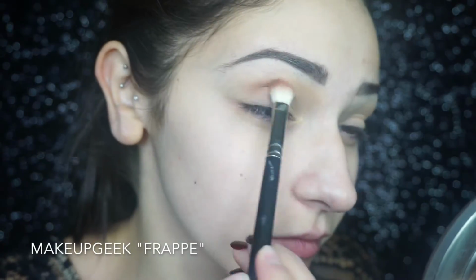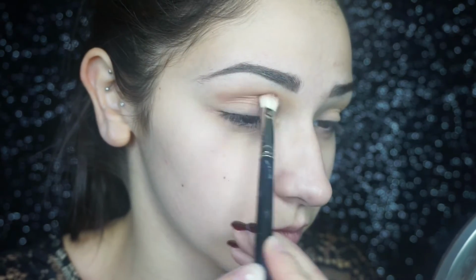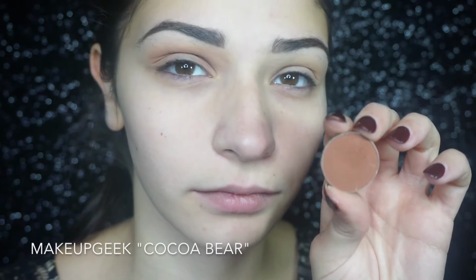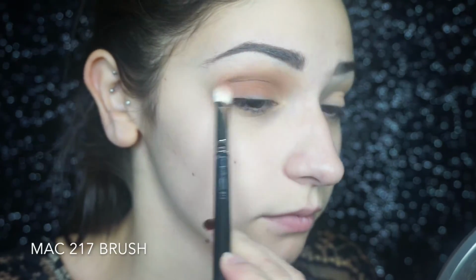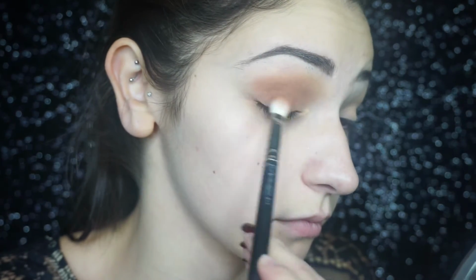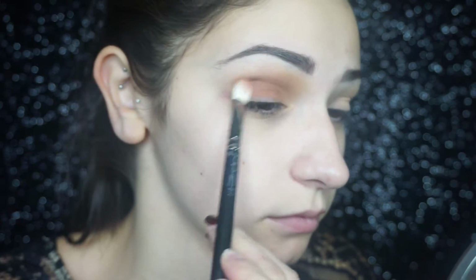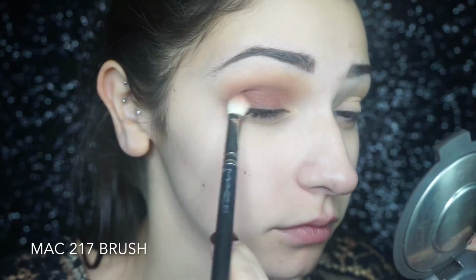Next, I'm grabbing Makeup Geek Frappe on a Morphe M433 brush, and I'm going to blend this into the crease. She's got a really warm burgundy eye, so we're going to build that up. Next, I'm grabbing Makeup Geek Cocoa Bear on a MAC 217 and putting that right over top of Frappe. I'm sorry I'm using a lot of Makeup Geek products. They're just my favorite eyeshadows to use, and they're affordable and they blend so nicely.